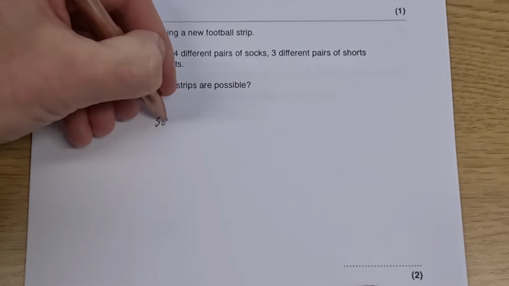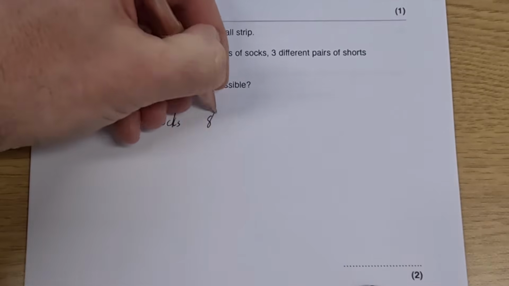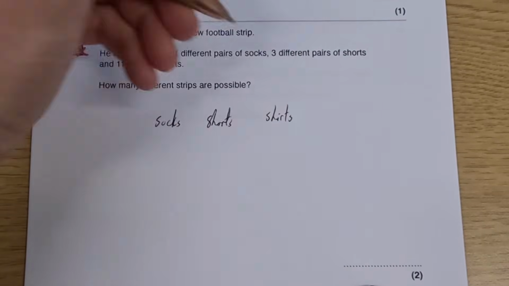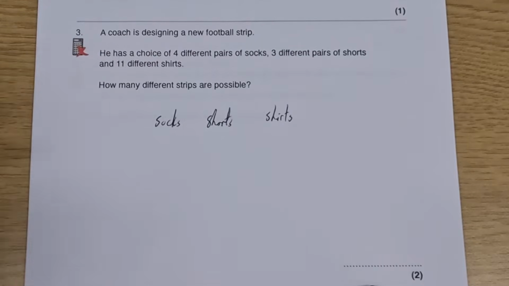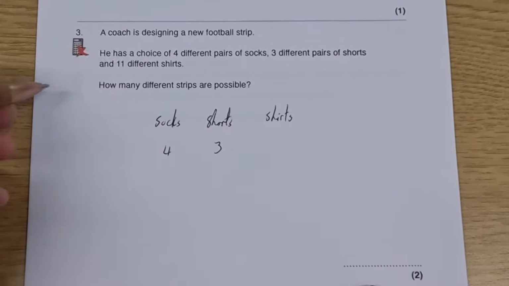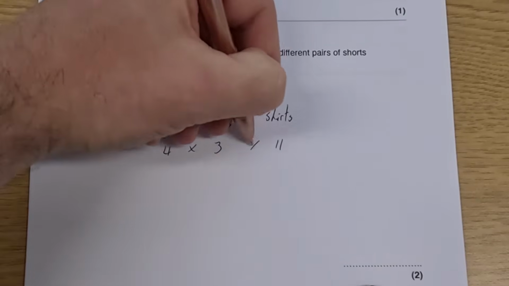So let's write those down. Socks, shorts, and shirts. And there's 4 different pairs of socks. So he could choose any of those 4 different pairs of socks. He's got a choice of 3 different pairs of shorts, and he's got a choice of 11 different shirts. So that means that if we multiply those together, we can find out how many different possible options there would be. So we could do 4 times 3 times 11.